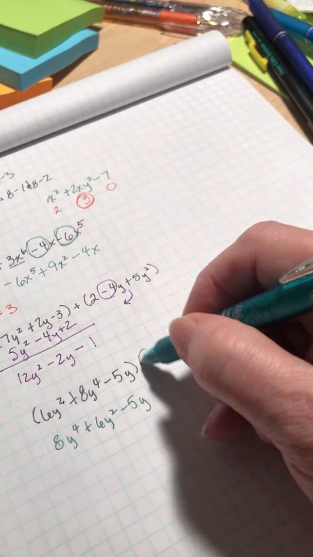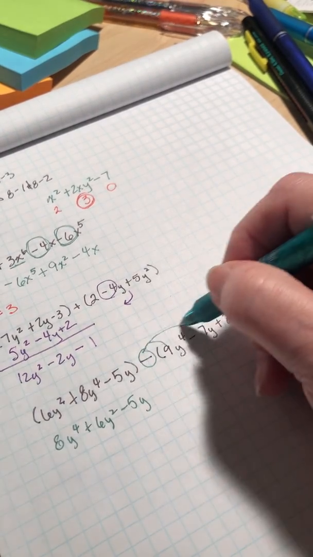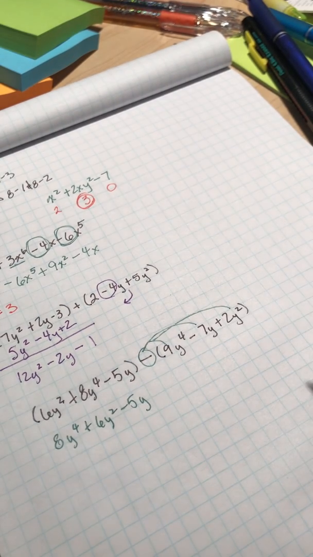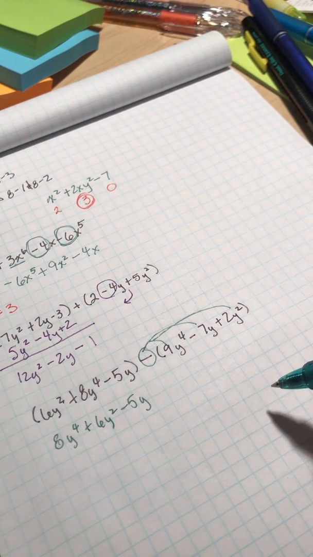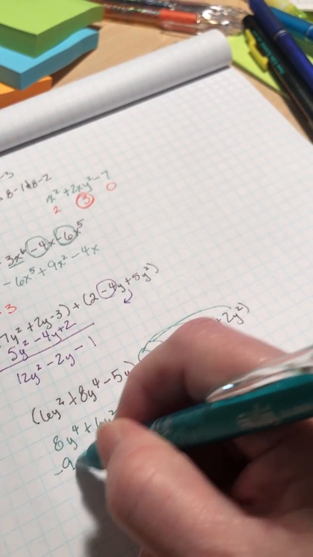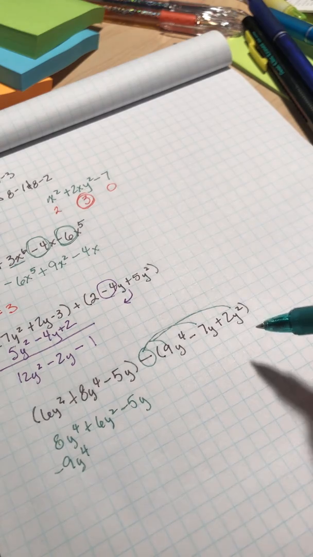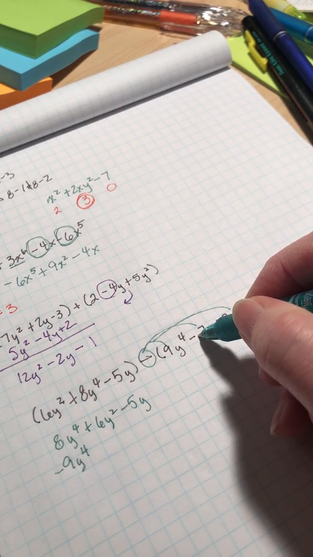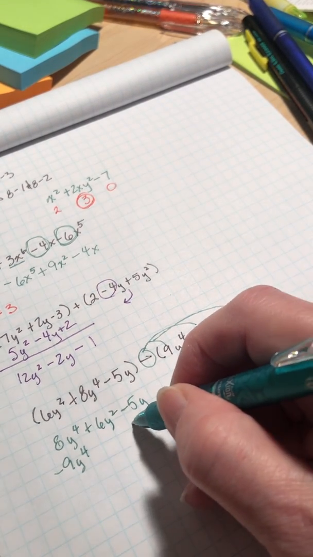When I write the second one, I'm going to distribute this negative through, and I'm going to write it underneath, so I've got my like terms in the right places. So minus 9y to the 4th, minus minus becomes plus. That goes here.